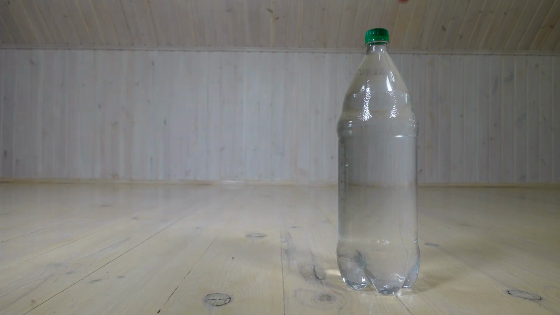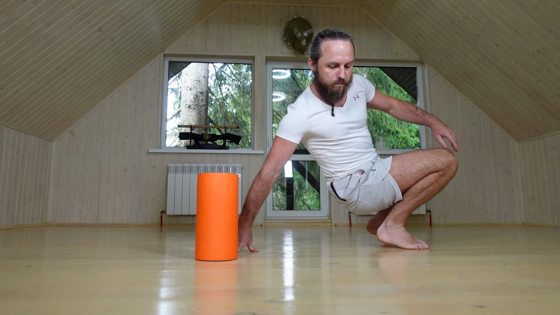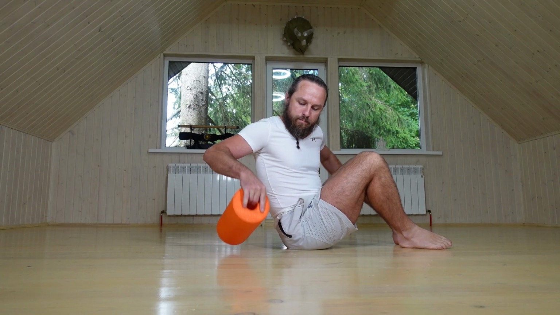As we already know, the Quadratus Lumborum muscle is deep, and in order to have a strong massage effect on it, it is necessary to first relax the more superficial muscle layers. Take a large massage roller or a 2-liter bottle filled with warm water. Get down on the floor, place the massage tool under the right lumbar region.